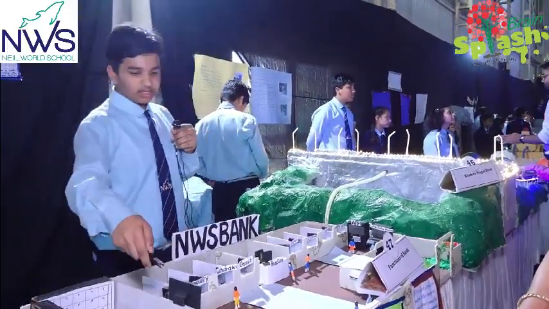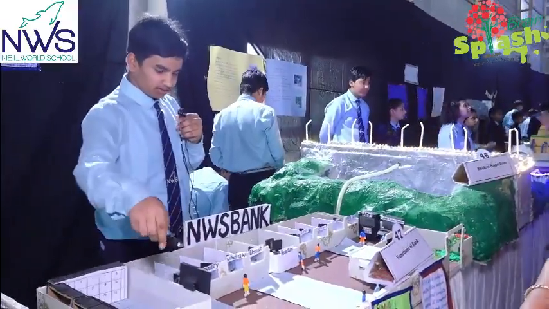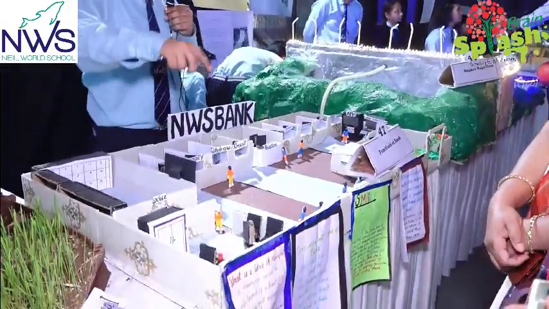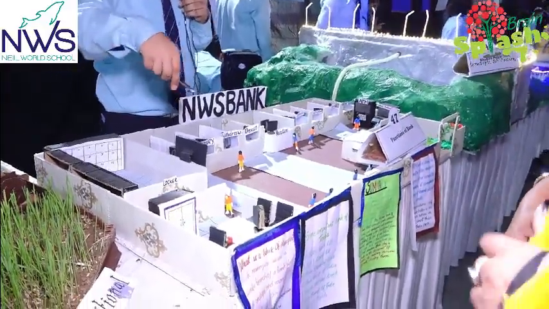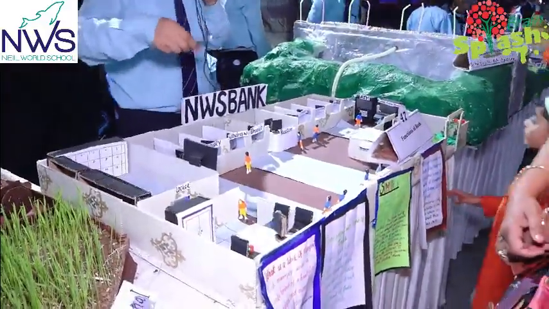Another is the manager's office. The manager is the leader who controls all the banks and hires new employees.